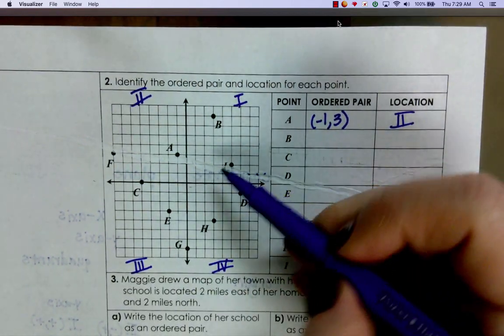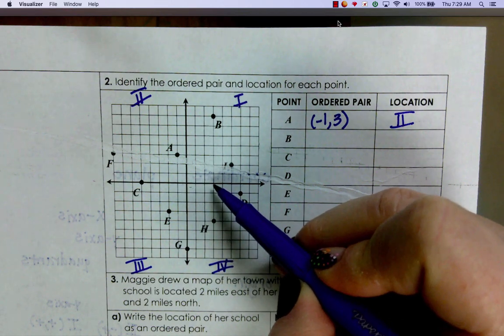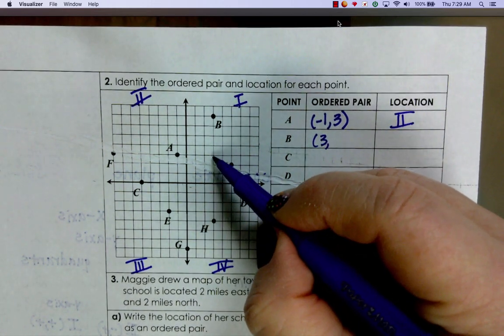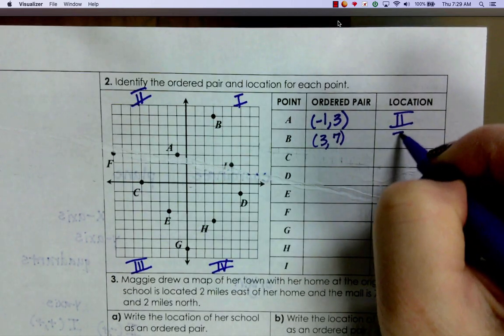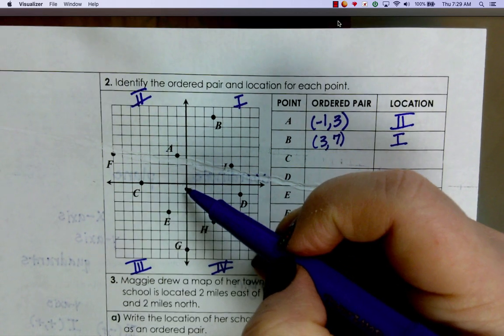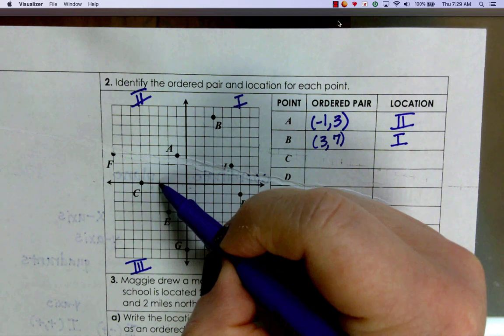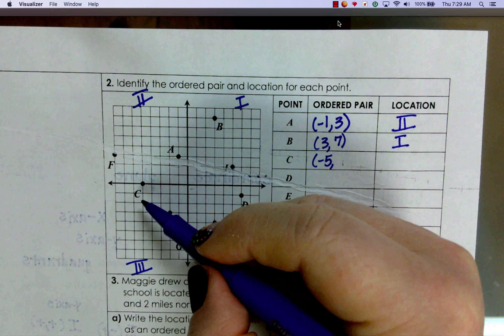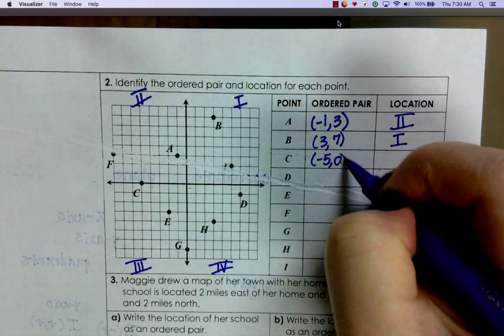All right. B, starting from my origin, I'm going to count on the x-axis. 1, 2, 3, positive 3, and going up 1, 2, 3, 4, 5, 6, 7, and that's my quadrant 1. C, going from my origin 0, 0, I'm going to count to the left 1, 2, 3, 4, 5, negative 5. And remember, I'm staying on the x-axis. I'm not going up or down, so that's going to be a 0. I'm not moving anywhere on my y-axis.